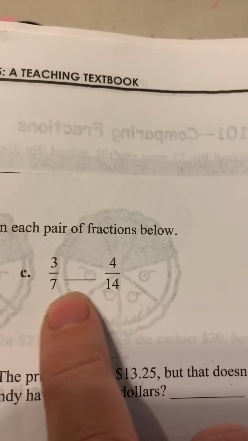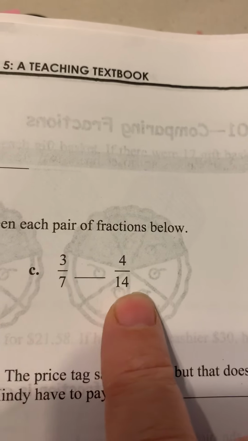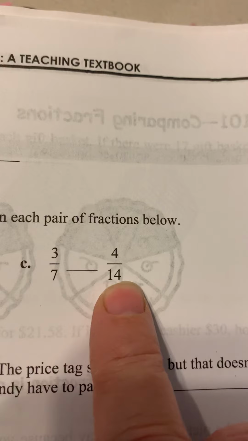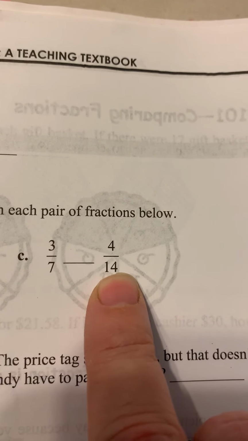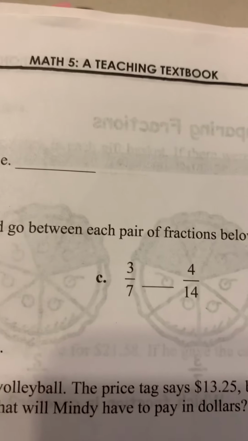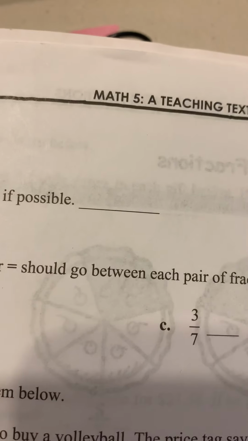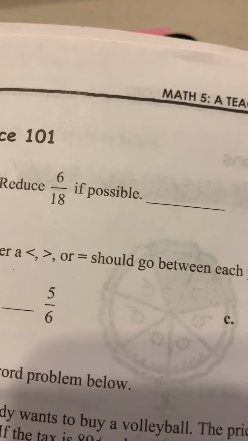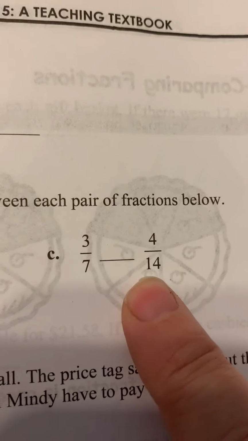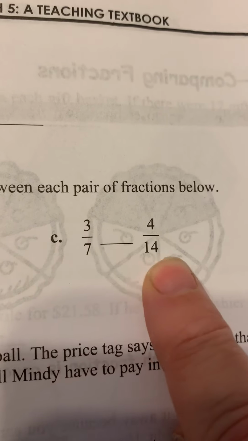Now here, the bottoms are not the same. So I think what they want you to do is take the one that's bigger, 14, and I think they're going to let it be reduced nice and easy for you. They're not going to make you think too hard yet. Eventually, you will have to think hard. But let's go ahead and take that 4/14. Since it's not the same as a 7, take the bigger one, and we're going to reduce it.